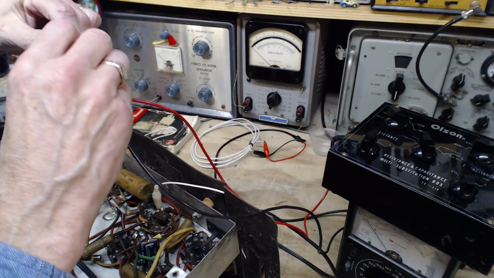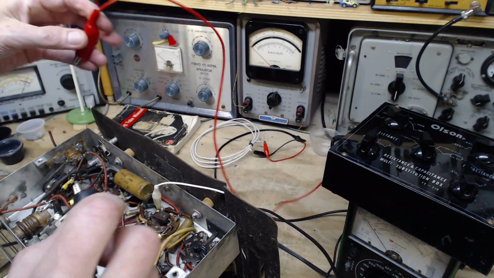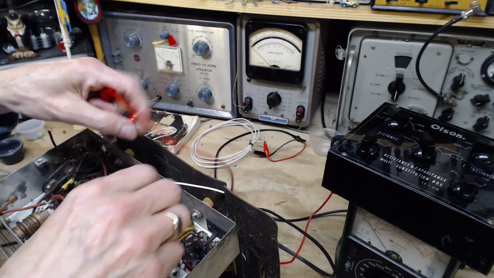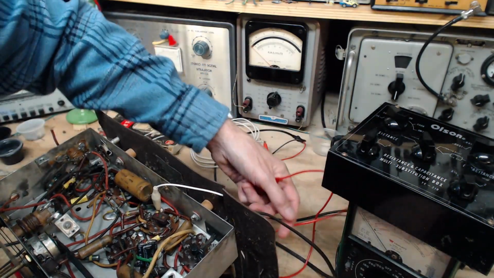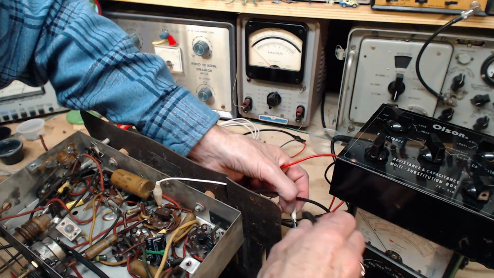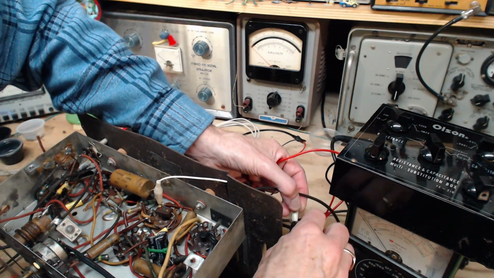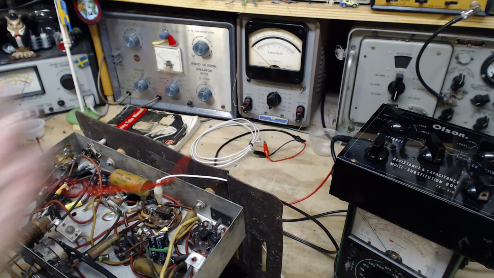That radio's off, so I'm just going to clip this where that capacitor was. So one lead was on B minus. I can pick it off down here. Ooh, just an awful lot of wire. And the other lead would go on here.